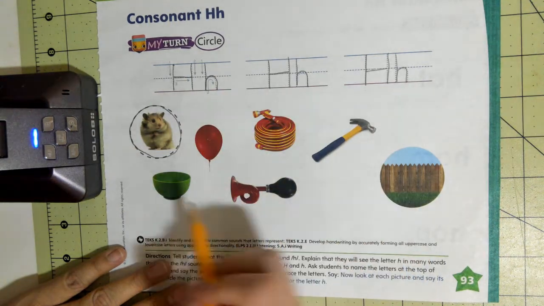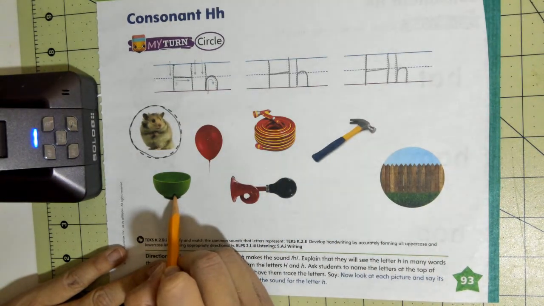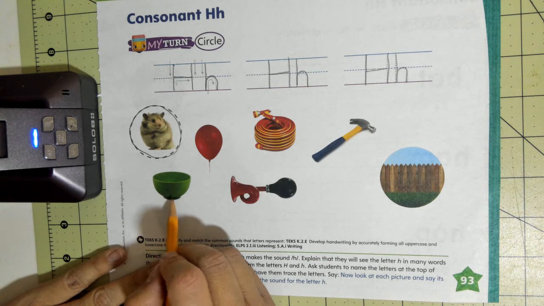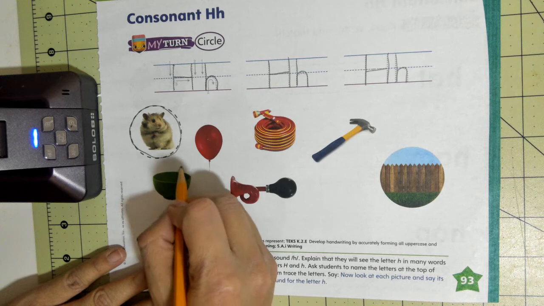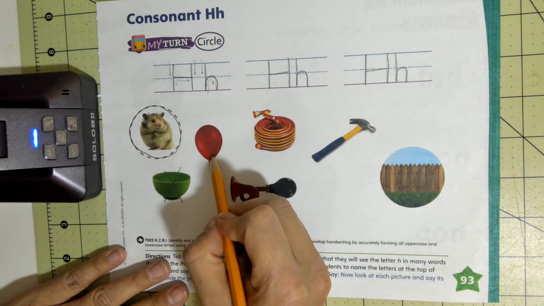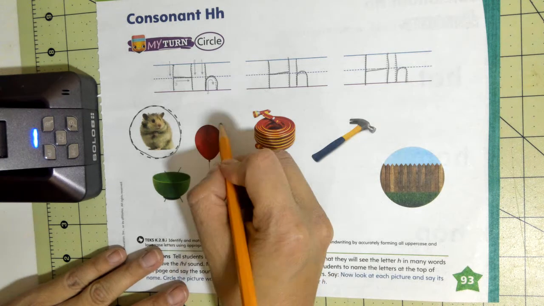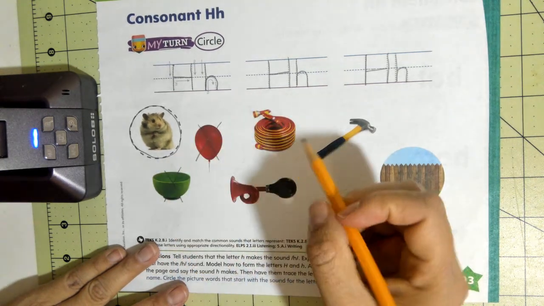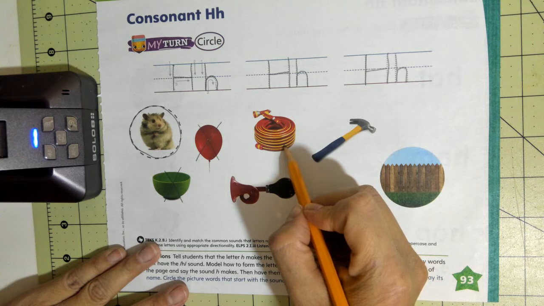Let's look at our next one. Bowl. Does that begin with the H? No, it does not. So we can go ahead and put an X on it. What about balloon? Right, it does not begin with H. What about hose?